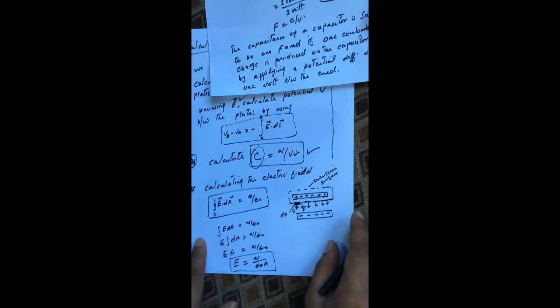Next we will move to calculating the potential difference. Now one thing more, the Gaussian surface here is drawn in such a way that it encloses the charge on the plate. And we take area A of that part of the Gaussian surface through which flux passes. So this is the idea behind calculating the electric field.